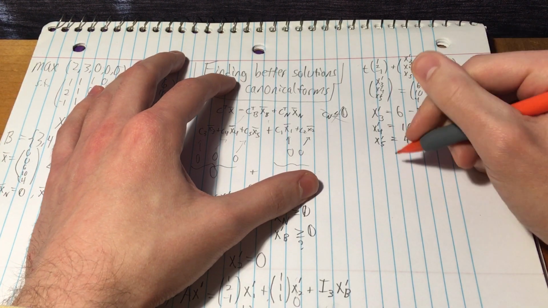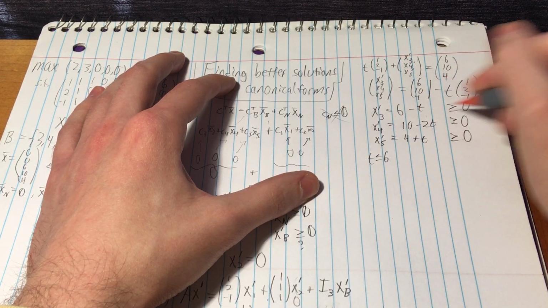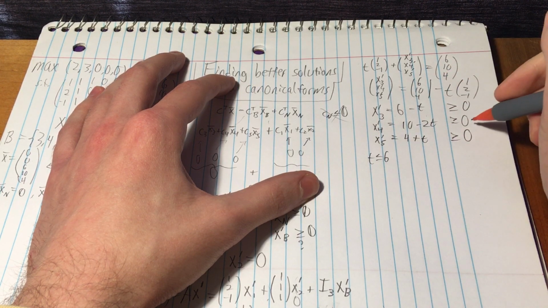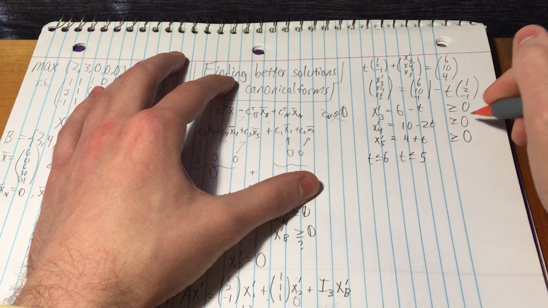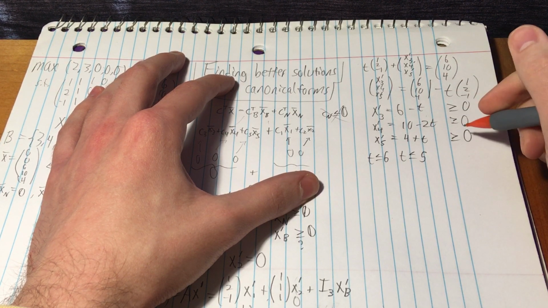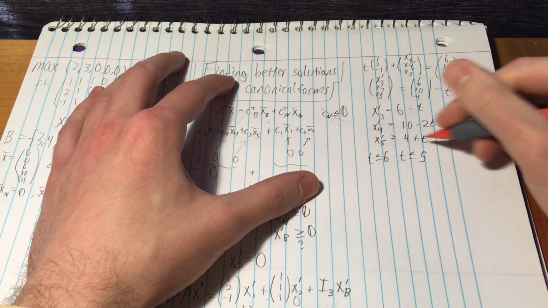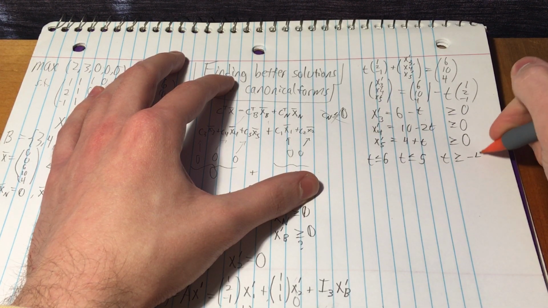Or in other words, I can rewrite these things. This says that t is less than or equal to 6. This says, if I solve for t, move the 2t to the other side and divide by 2, that t is less than or equal to 5. And this one says t is greater than or equal to minus 4.